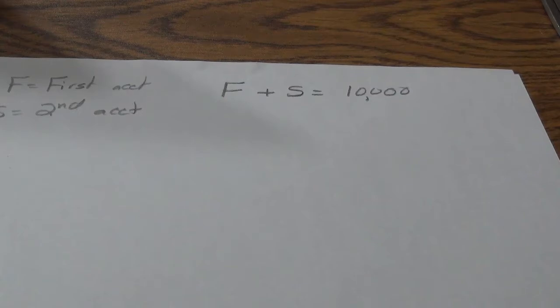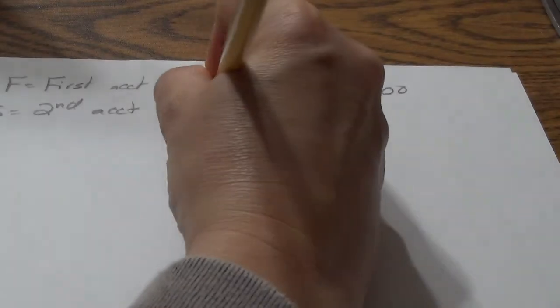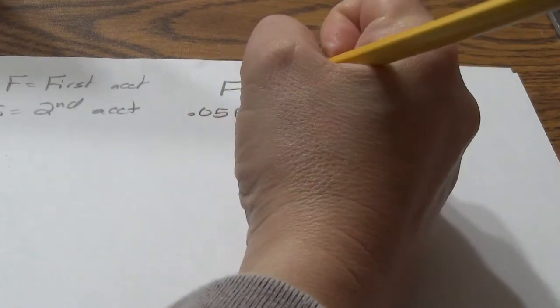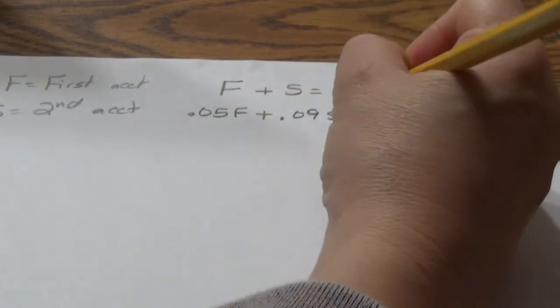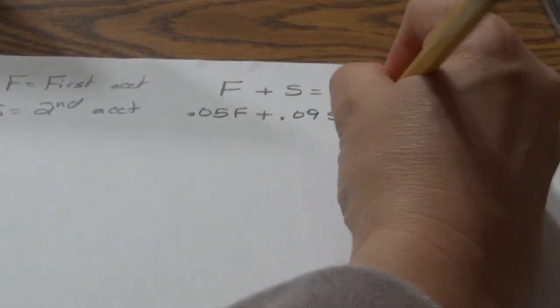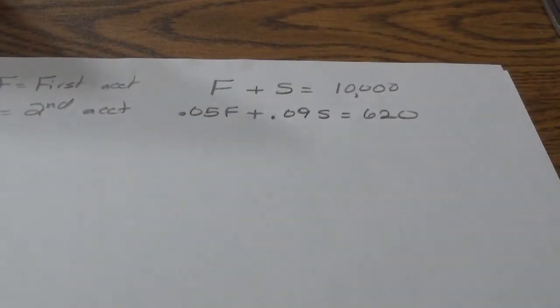The first plus the second is $10,000. My second equation is going to be similar to what we did before. We had 5% interest in the first account, so 0.05 in my first account. And then the rest he had 9%, so 9% in my second account. And after a year, we had $620 in interest.